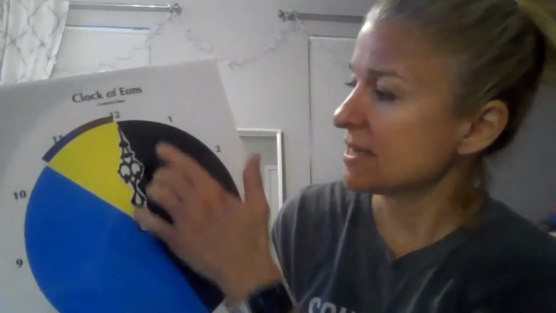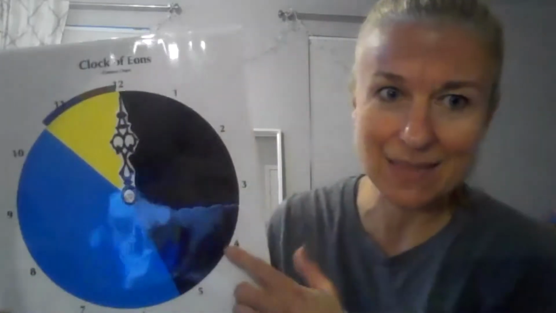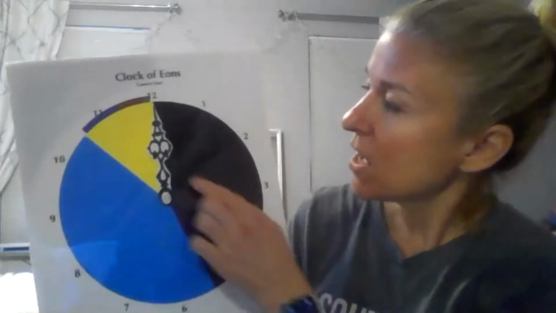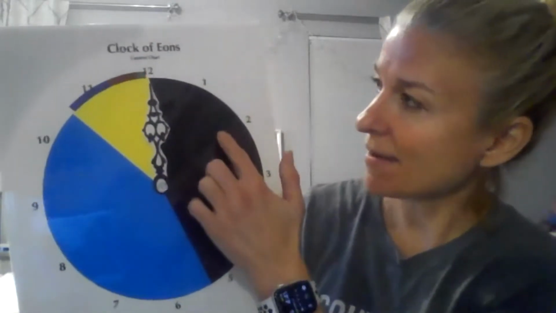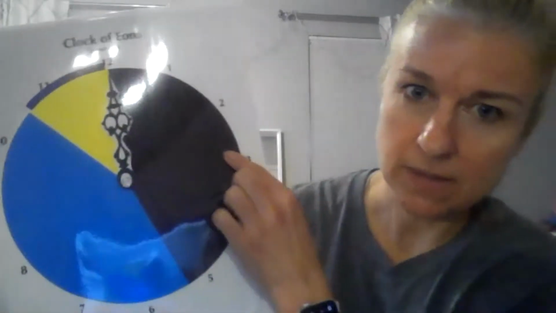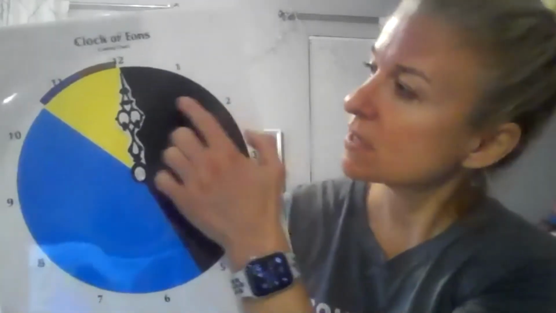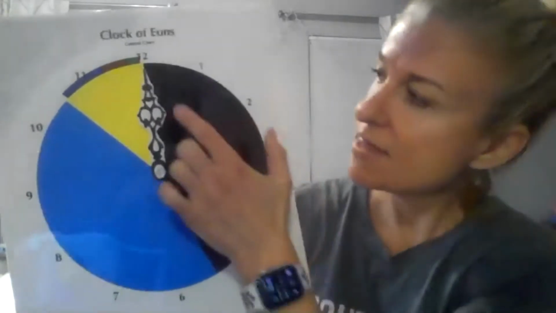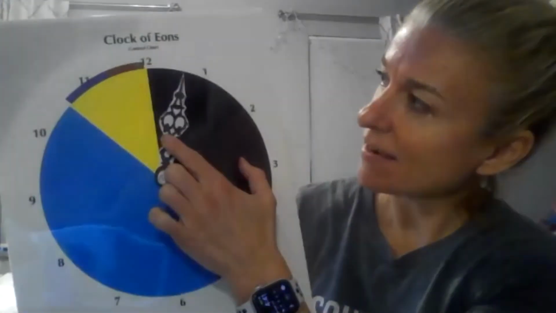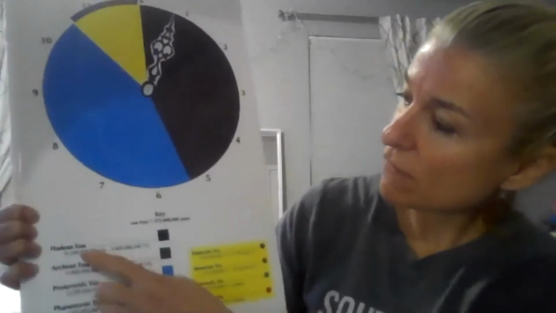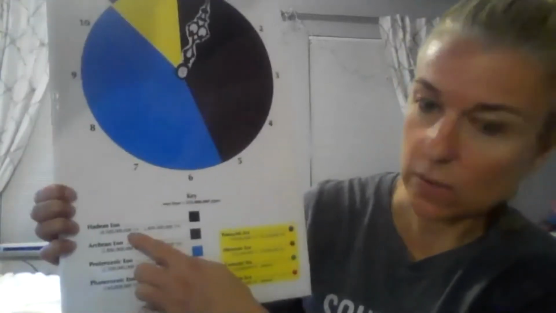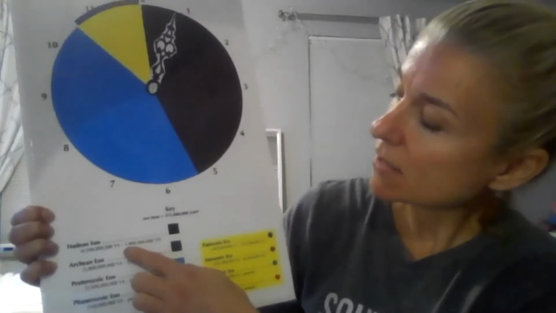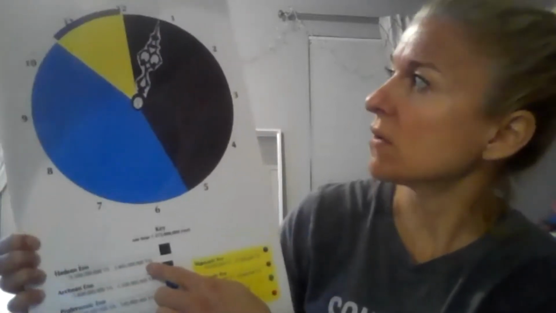So we are going to use our clock and look at the different times in the Earth's history. Our first eon, it's hard to see on this, I know, because it's reflecting, but you can see this black part. It starts on the 12 and goes to right before the 2. This is our first eon, and this is called the Hadean Eon. It started 4,500,000,000 years ago when the Earth formed, and it went until about 3,800,000,000 years ago.